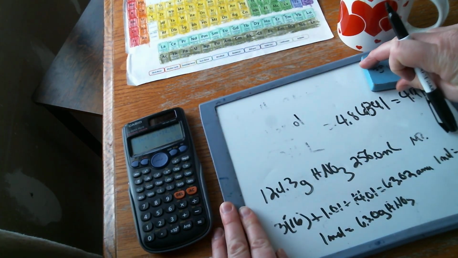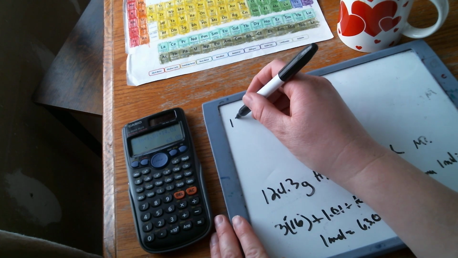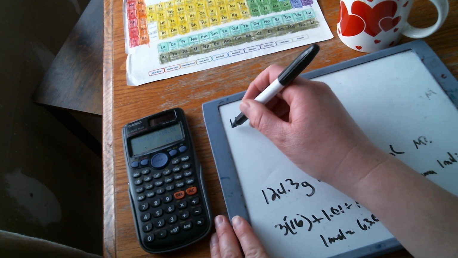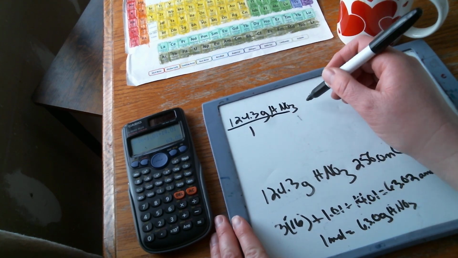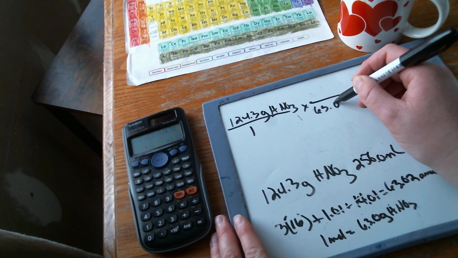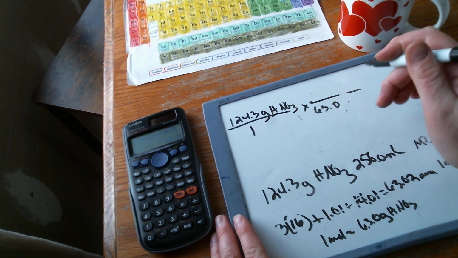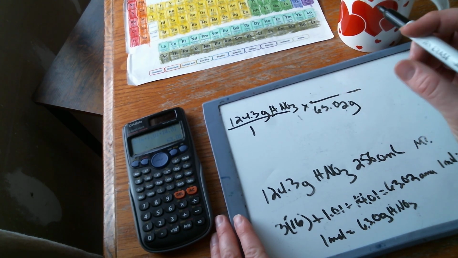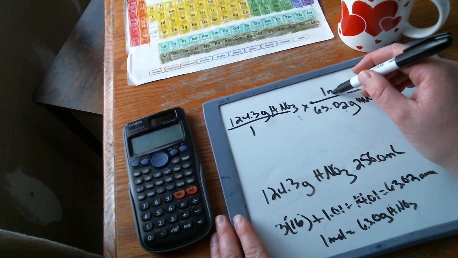Okay, so we have 124.3 grams over 1 HNO3. And we are given that 63.02 grams HNO3 is 1 mole.